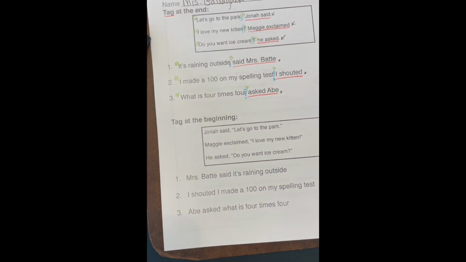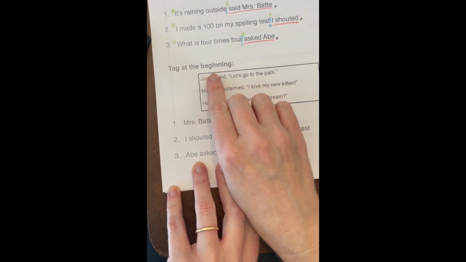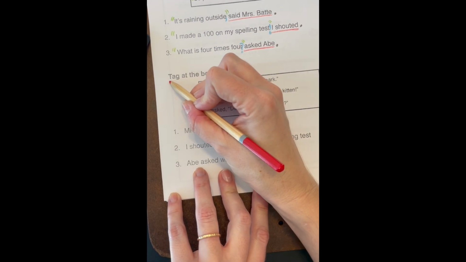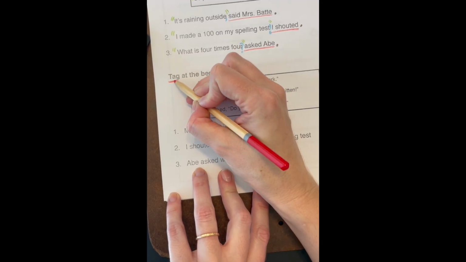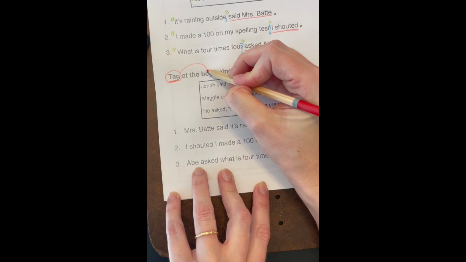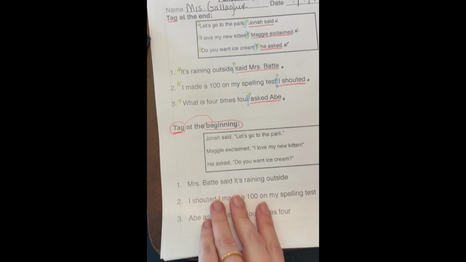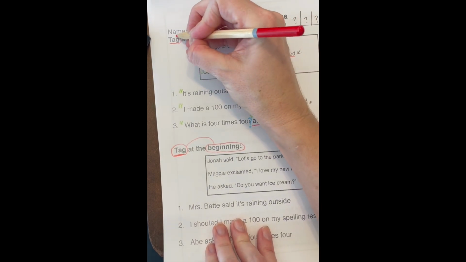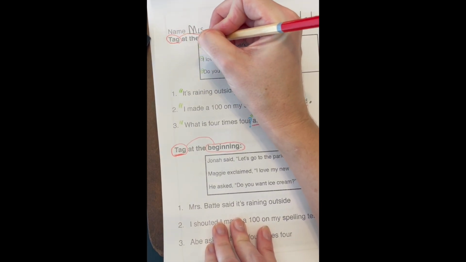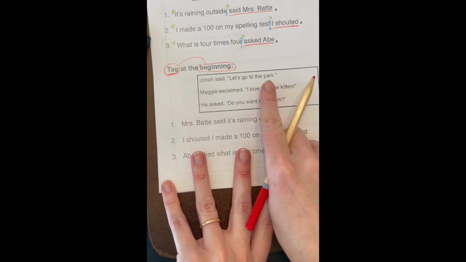All right, very good. So now we're going to learn about, well, what happens if the tag is at the beginning? So actually, here's what we're going to do. We're going to circle tag. We're going to connect it to beginning because now we're learning about a flip-flop version of what we just did. Come back up here and make our notes match. Okay, so these were tags at the end. Now we're going to have tags at the beginning. So let's see how this works.